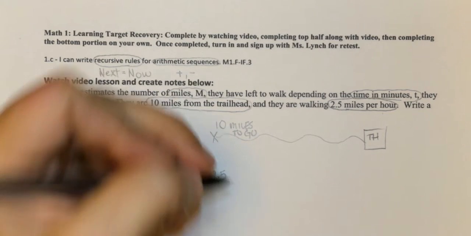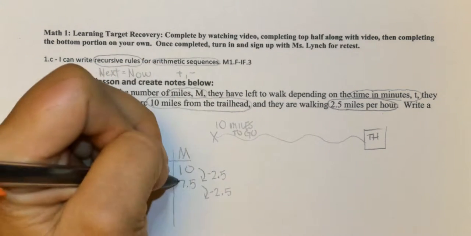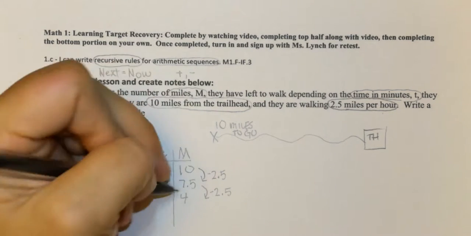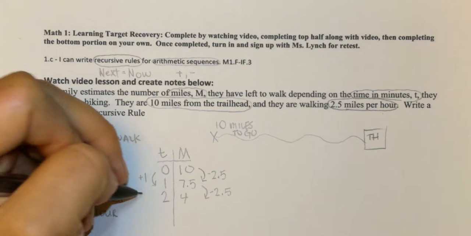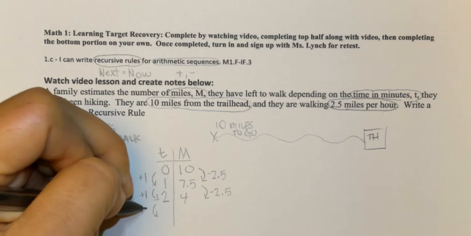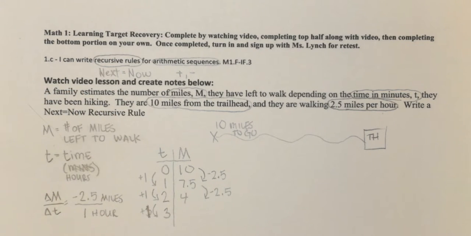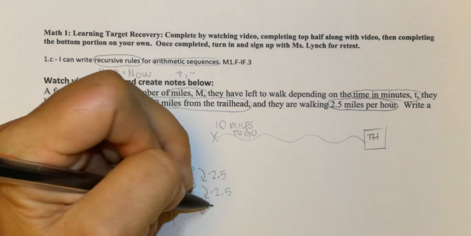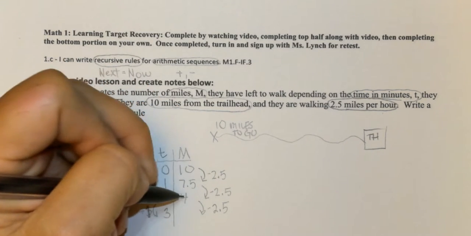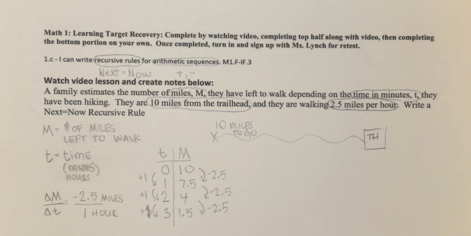That's going to keep continuing. So I'm at 7.5. They're going to keep walking, 5 miles left to go, and that would be on hour 2. That increased by 1. I'm sorry, another hour. We're now at hour 3. And we're going to decrease again. We're getting closer to the trailhead, to 1.5 miles. 4 minus 2.5 equals 1.5. That's going to keep continuing.